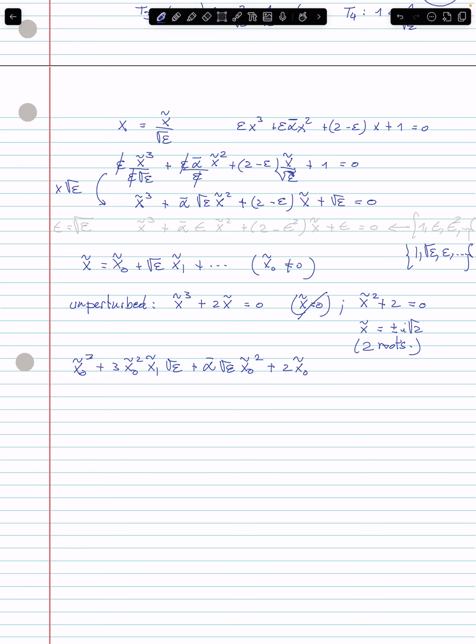You see that I dropped this epsilon here, which is definitely something of higher order. Twice x0 tilde plus twice square root epsilon x1 tilde plus square root of epsilon is equal to terms of order epsilon that I have not written here.